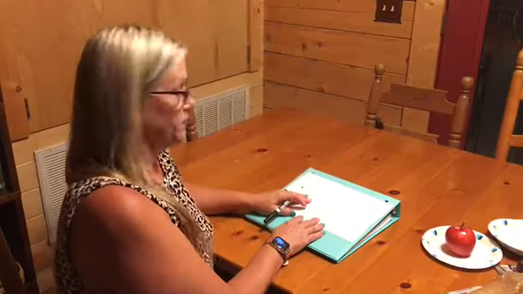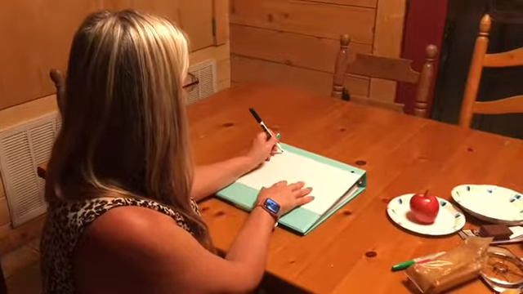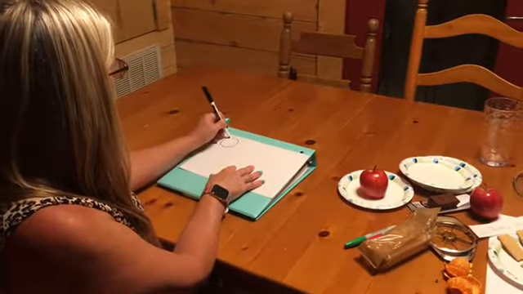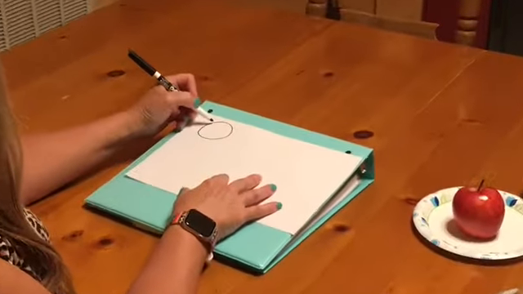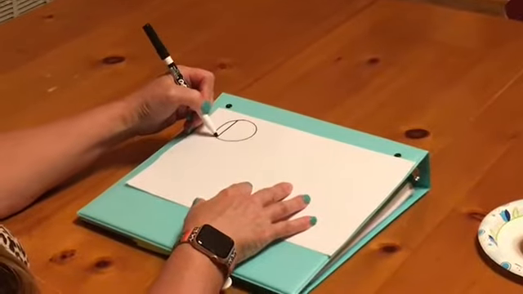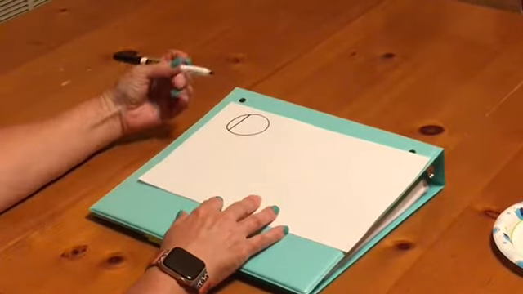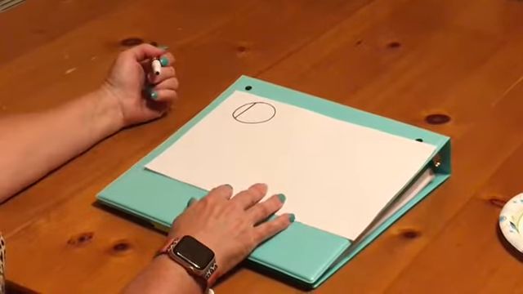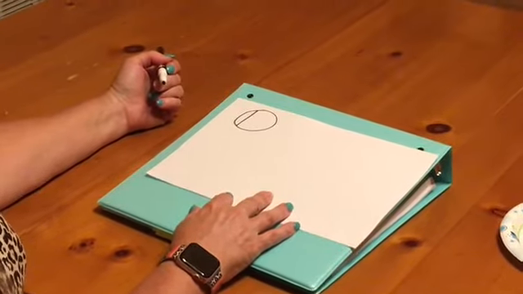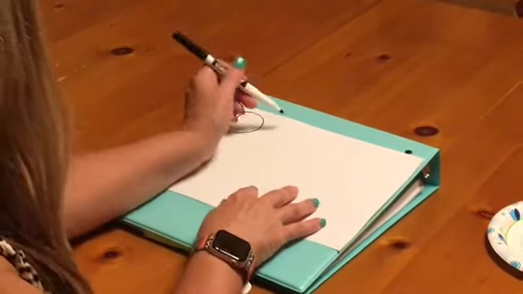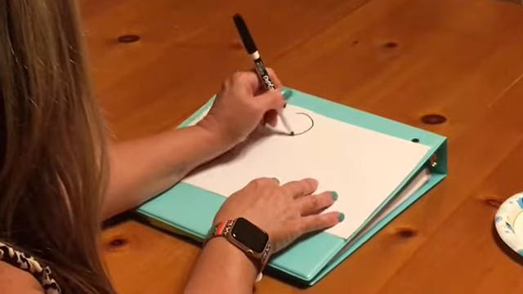So in review, if we have one whole and I cut it into 2 pieces like this, we have 1, 2. But those are not halves. For it to be a half, it has to be equal.